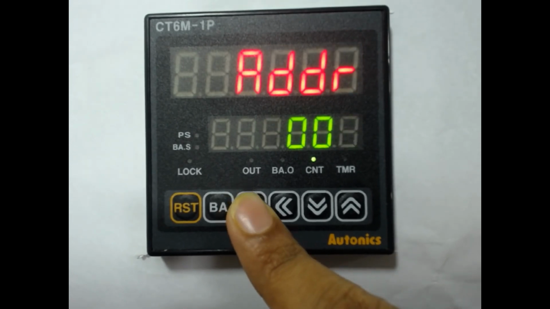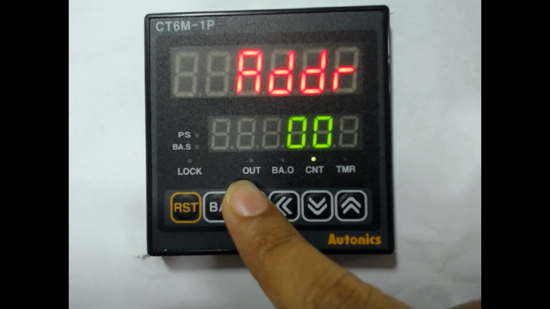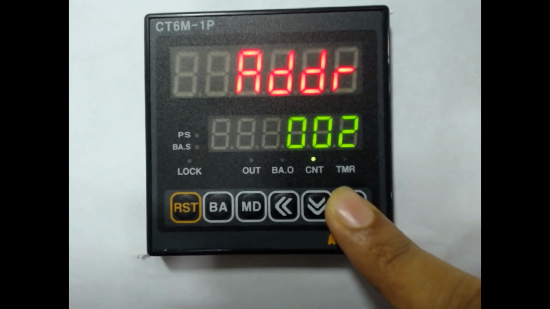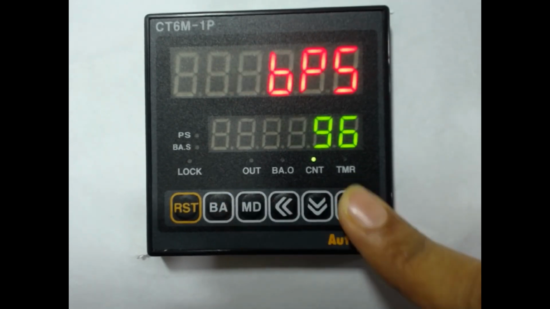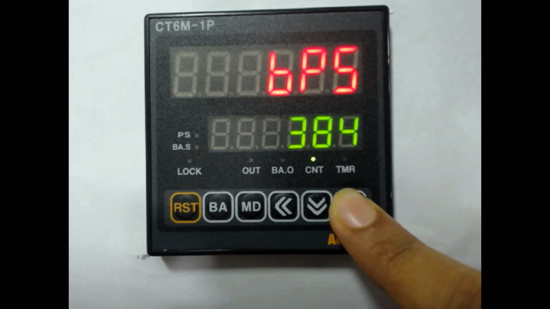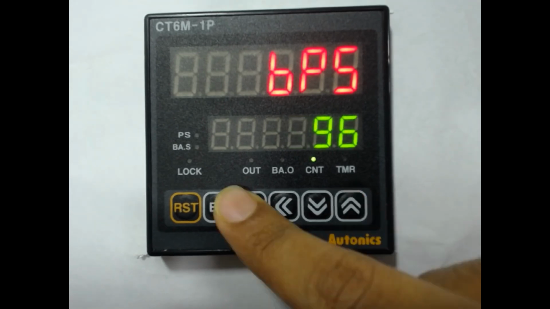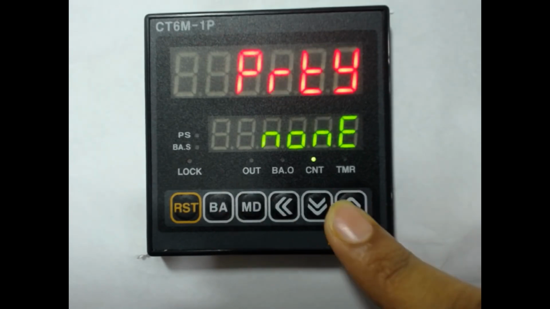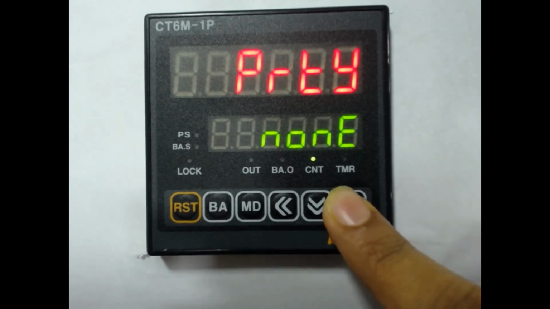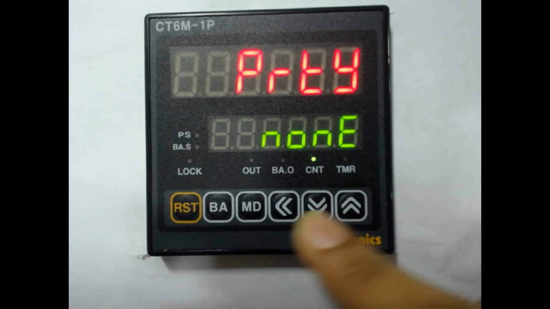In group 2 all the communication parameters are there. First option is address. You can set the address value by up down arrow keys. Then comes the BPS. This is the baud rate. You can set the baud rate as per the controller's requirement. Then comes the parity. It is none, even, odd.